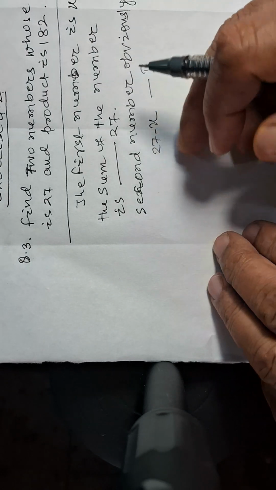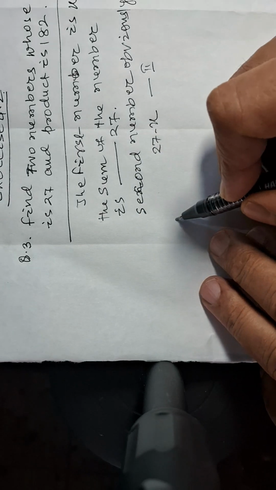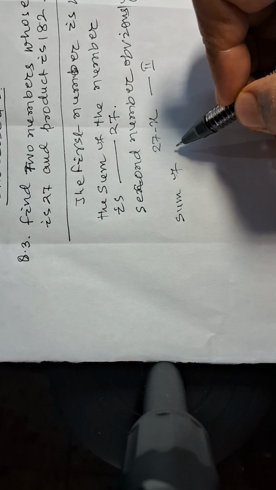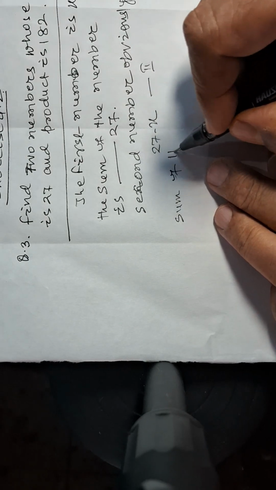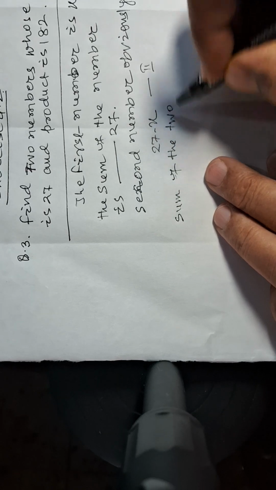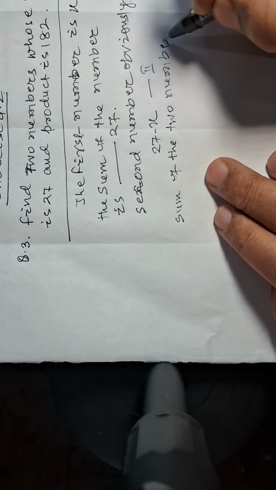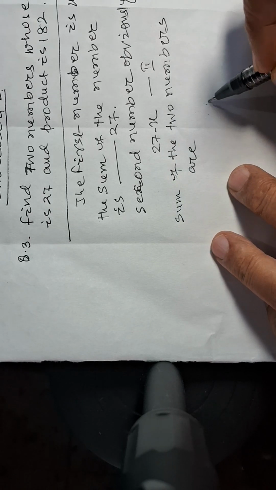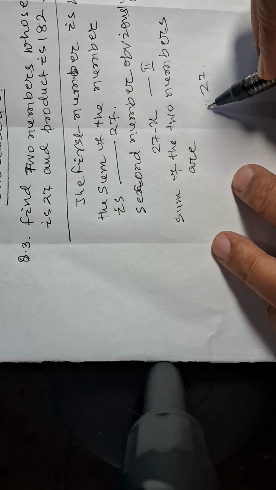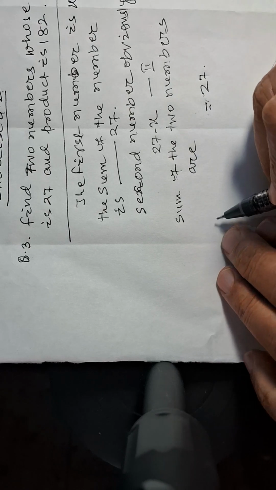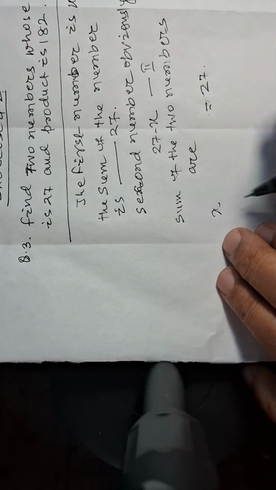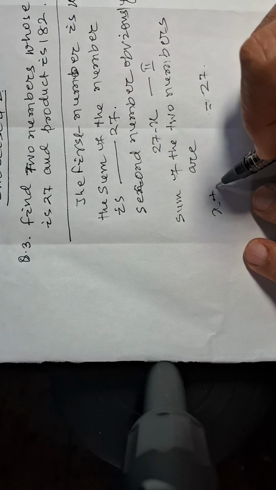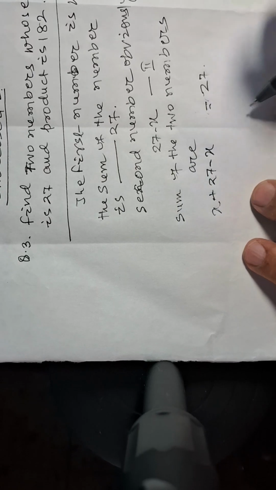Now, from the question, the sum of the two numbers is 27. It means the first number we have assumed is x, and the second number is 27 minus x.